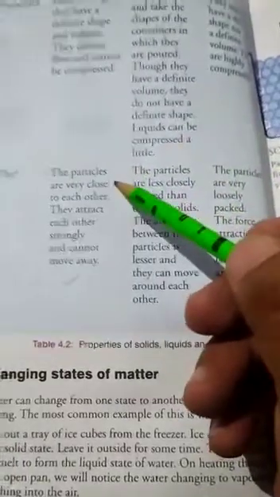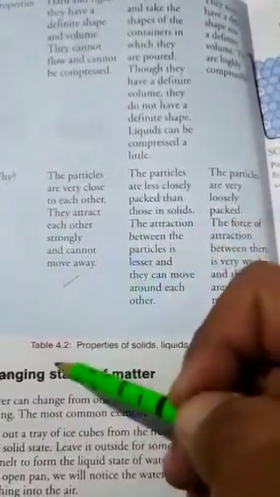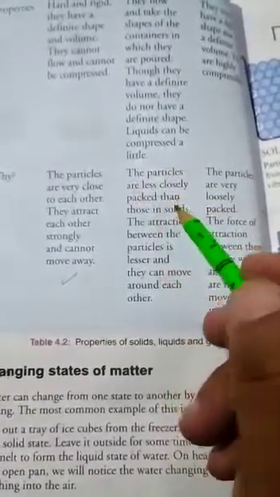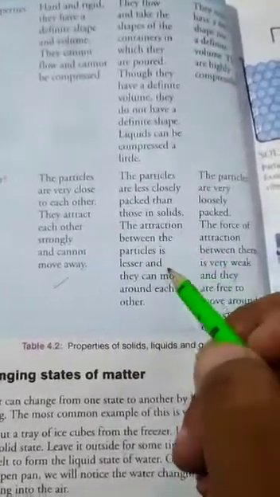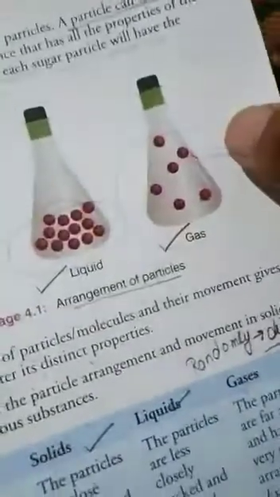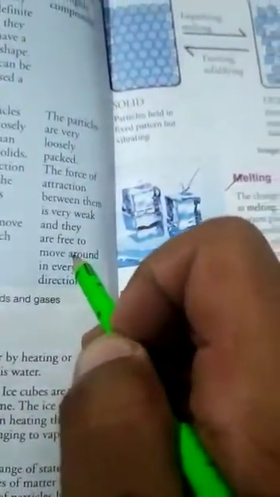This means that in solids the particles are very close to each other because they have a very strong force between them. In liquids they are loosely packed and the force of attraction between the particles is lesser compared to solids. That's why they can move around each other. But in gases, they are very loosely packed because there is so much space between the particles. You will see in gases, they have a lot of space from one particle to another. That's why the force of attraction between them is very weak and they can move freely around in every direction.